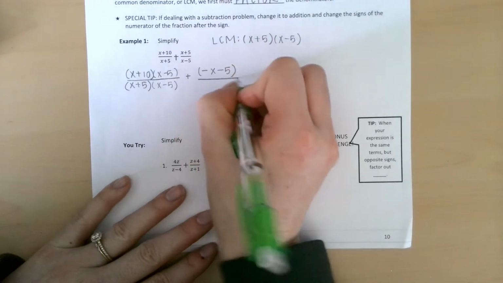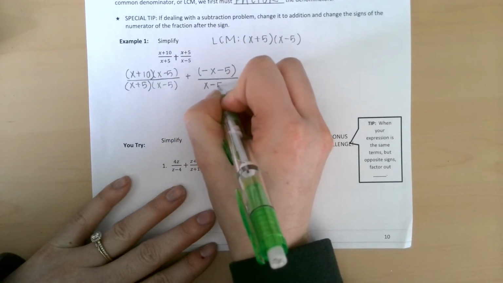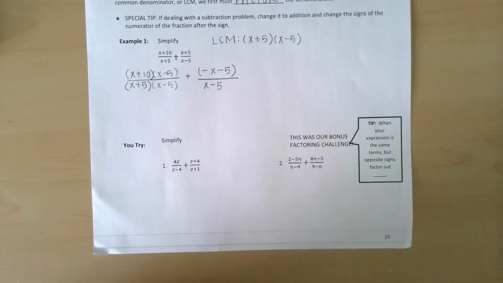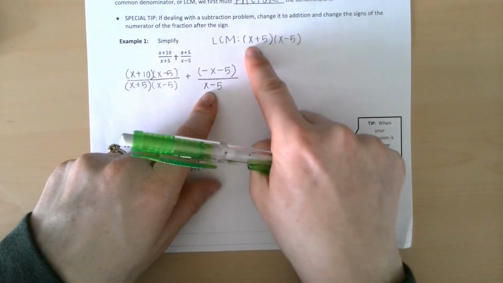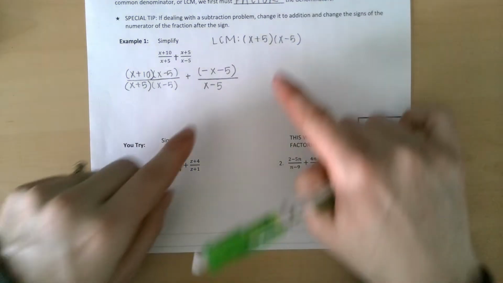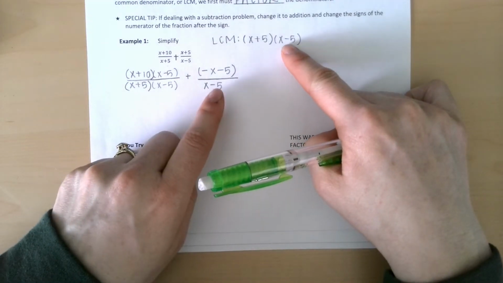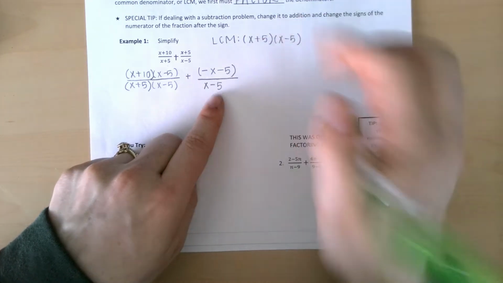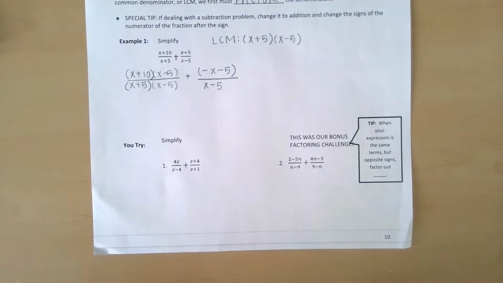My denominator right now is x minus 5. Now again, in order to add these together, I need this denominator to match the LCM. Right now it has the x minus 5, but I'm noticing that it does not have the x plus 5. So I'm going to multiply.